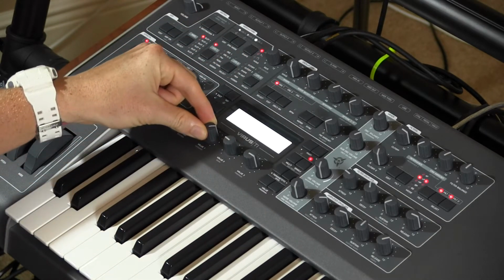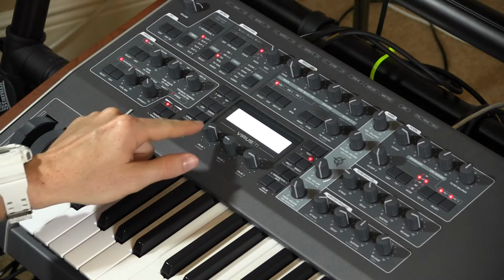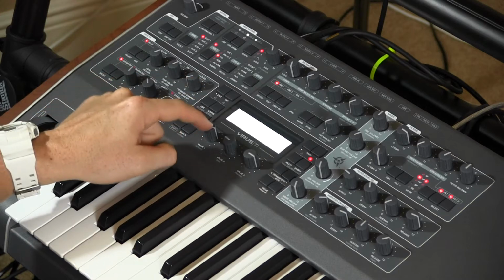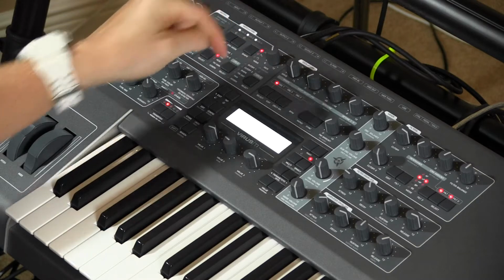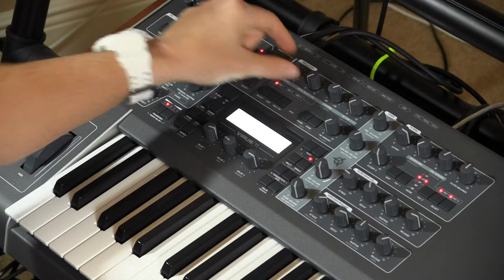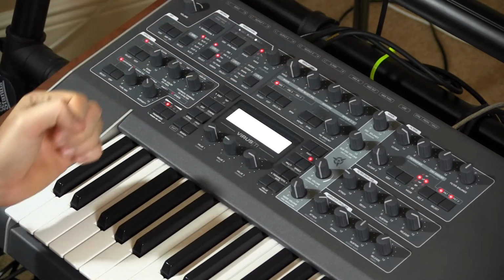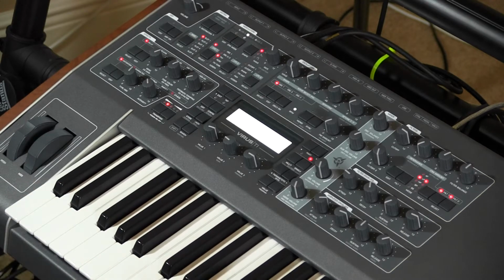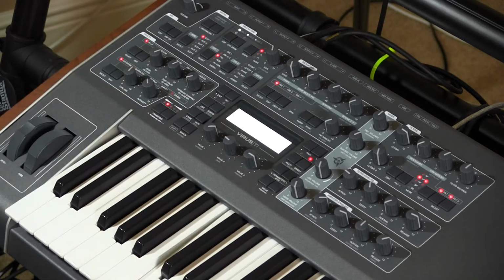Well, I want to bring it up to about 53%. In order for this to work now, I really need to bring my oscillator 1 over to a square wave. Because in sawtooth, it doesn't work. So we'll bring it over to square. Now we're already getting somewhere, which is great, but I want to back off the pulse width just a little bit more. It's a little too much.